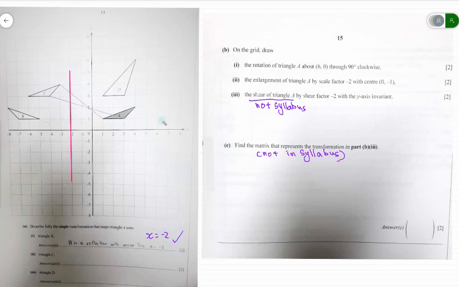You can see from A to C, there's no change in the orientation. Okay, then there is no change in the size. The only change is the position of the triangle.